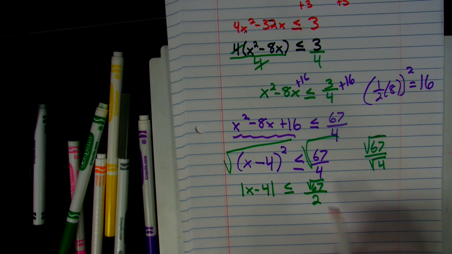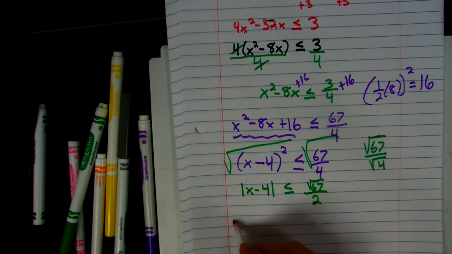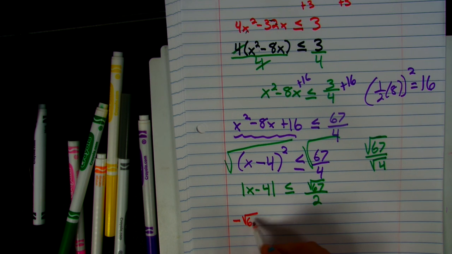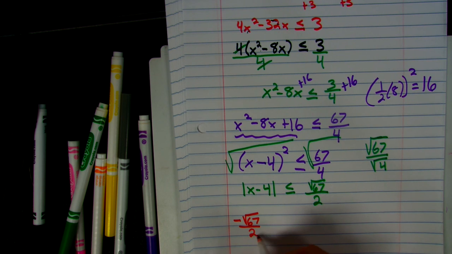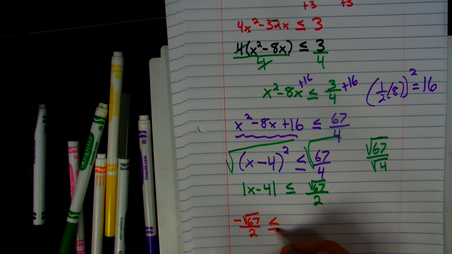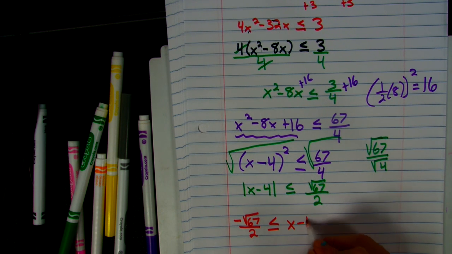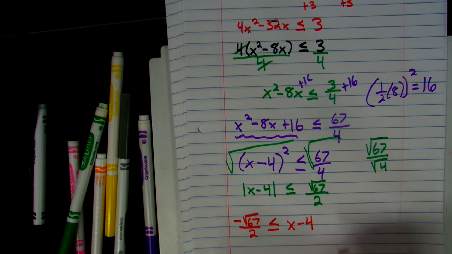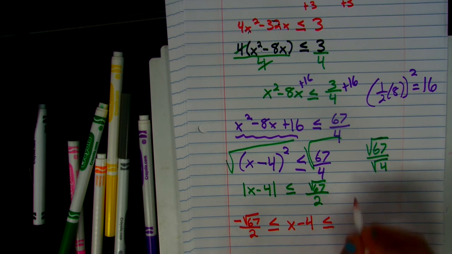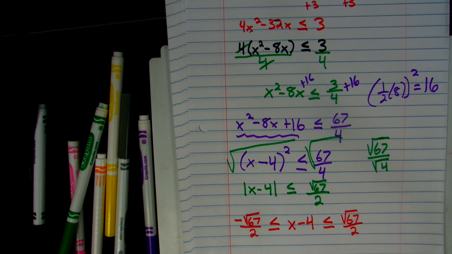So the opposite of the square root of 67 over 2 is negative square root of 67 over 2, which is less than or equal to x minus 4, which is what's inside our absolute value symbol, which is less than or equal to just n, which was the square root of 67 over 2.